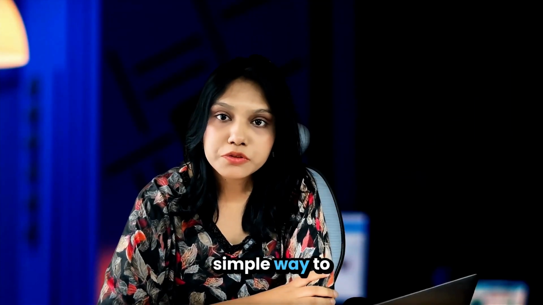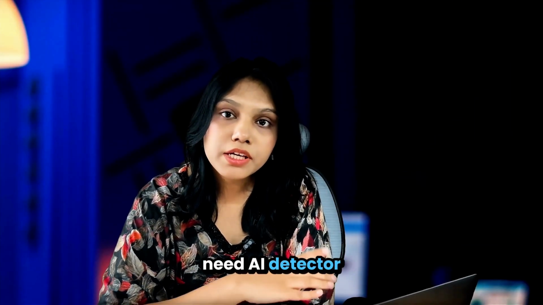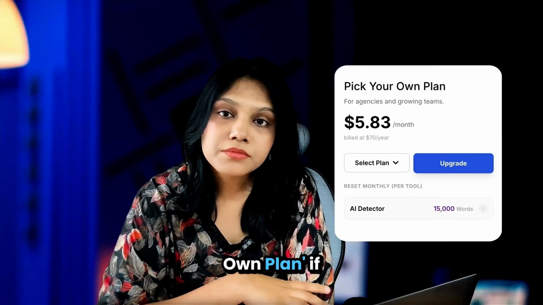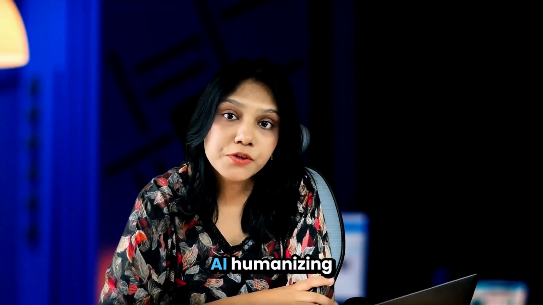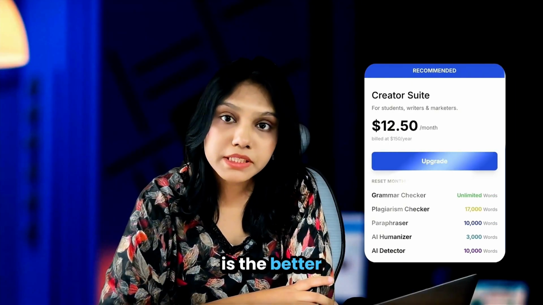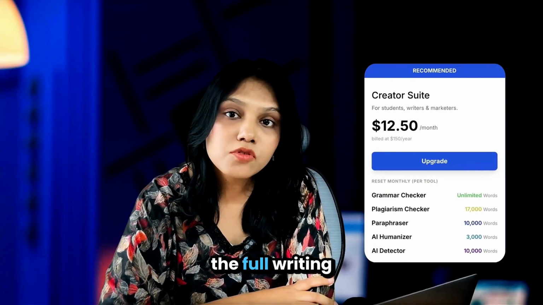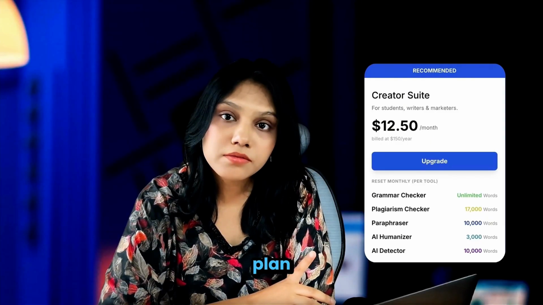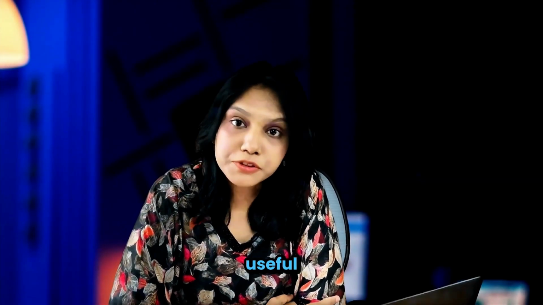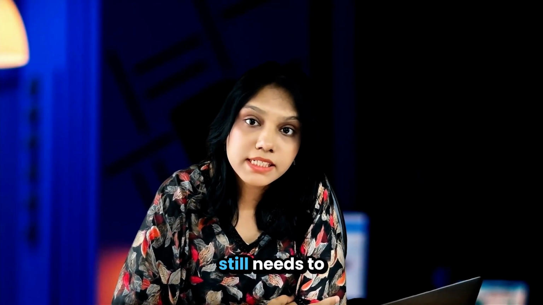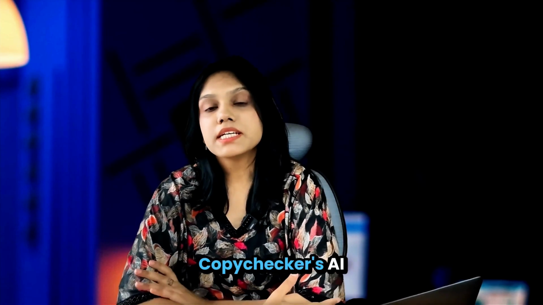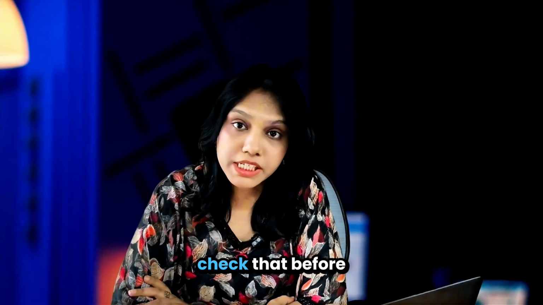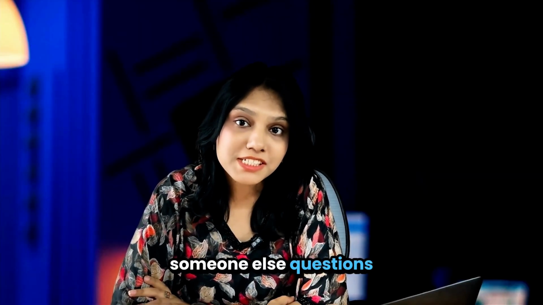Here is the simple way to choose. If you only need AI detector, pick your own plan. If you also need plagiarism checking, grammar checking, paraphrasing, AI humanizing, Creator Suite is the better deal because you get the full writing workflow in one plan. AI tools are useful, but your writing still needs to feel real, clear, and trustworthy. CopyChecker's AI detector helps you check that before someone else questions it.